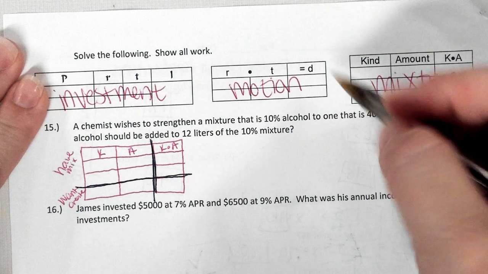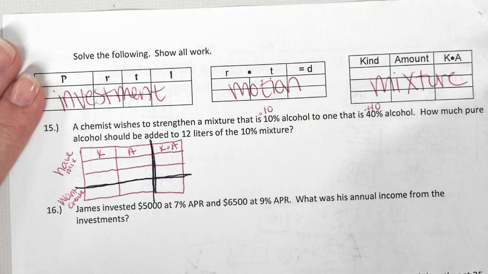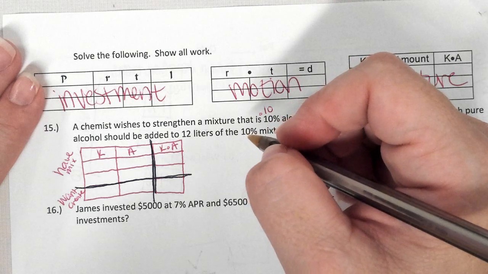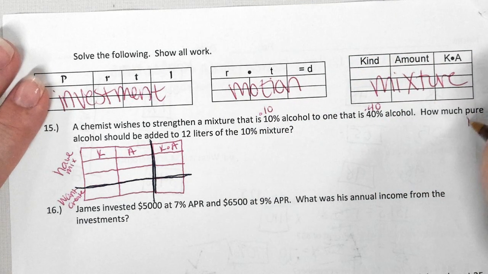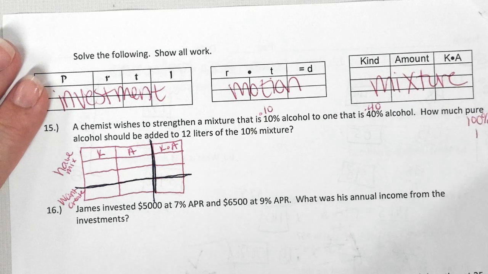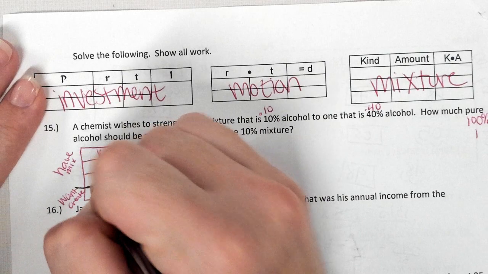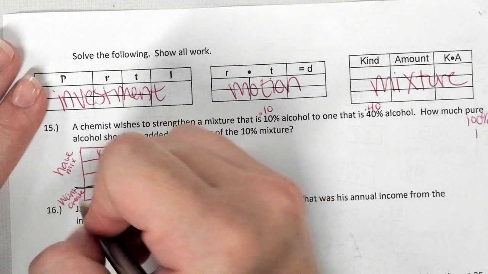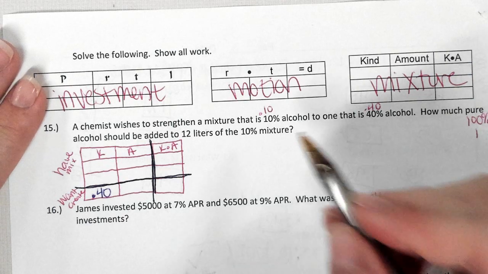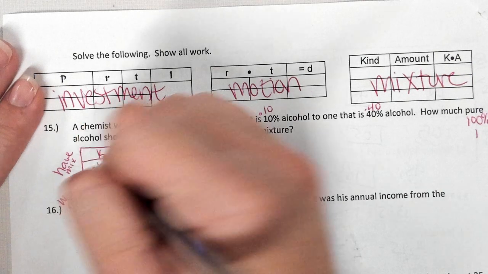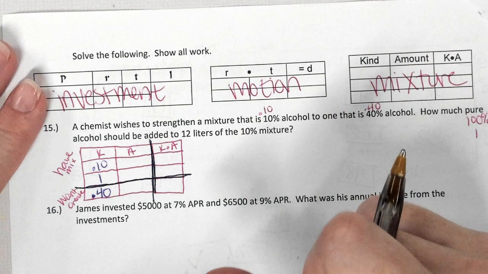Well, again, we have to turn these all into decimals. So 0.10, this is going to be 0.40, and then this is going to be pure. What is pure? Pure is 100%, which is just going to be 1. Do not put 0.1 for pure.